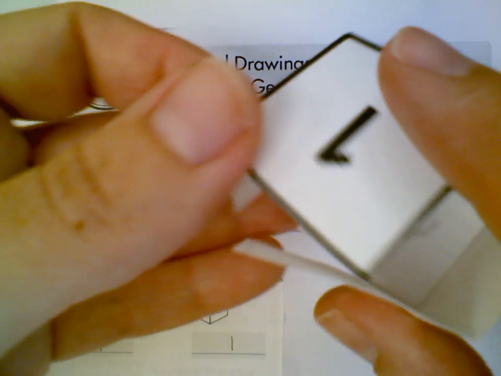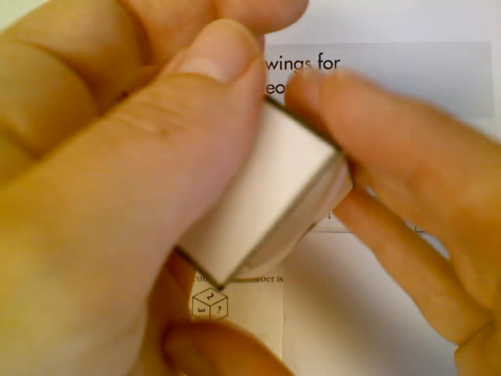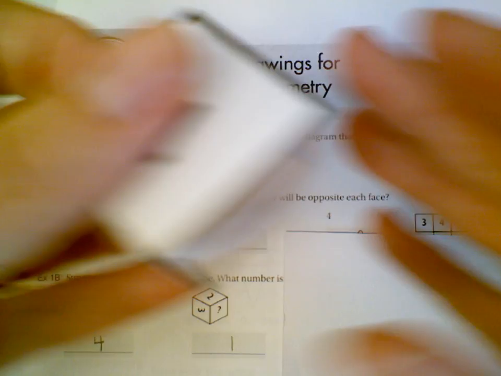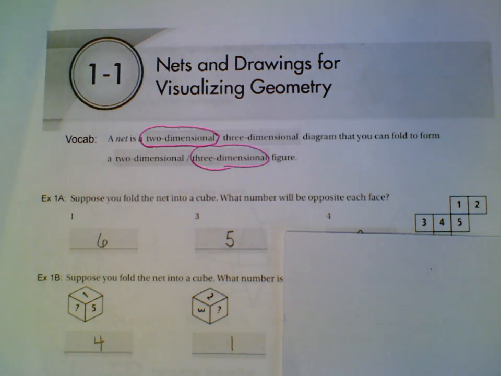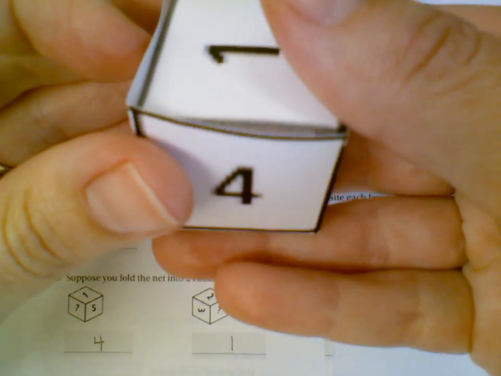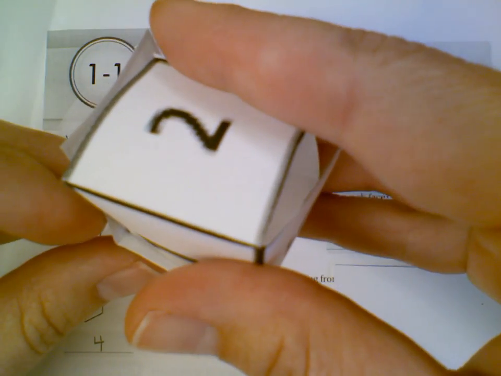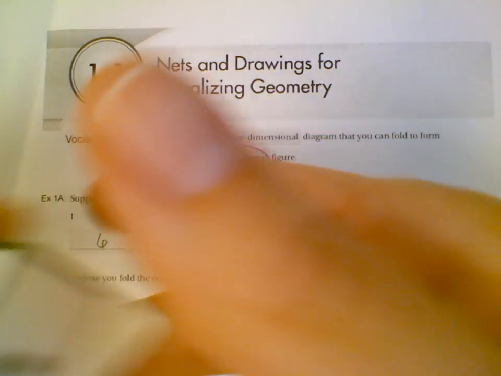So again, I would fold it up. Here is face 3. On the opposite side of that is face 5. Sorry, I'm not doing a very good job folding this together. I want you to pause the video and try the last one. On the last one, you should have said the opposite of face 4 is 2, because when I fold up my net, here is face 4. Then I rotate it around and there is face 2 that is opposite of 4.